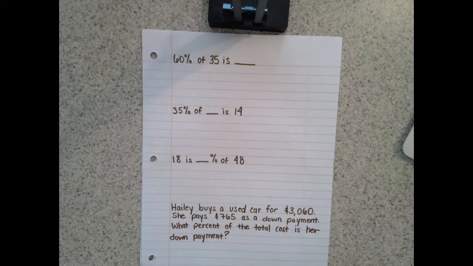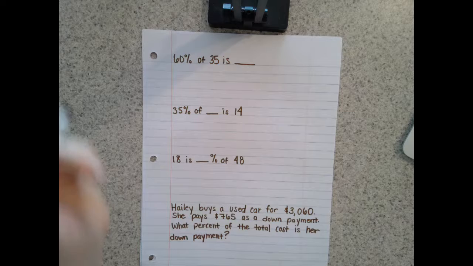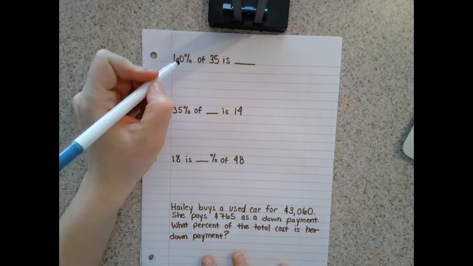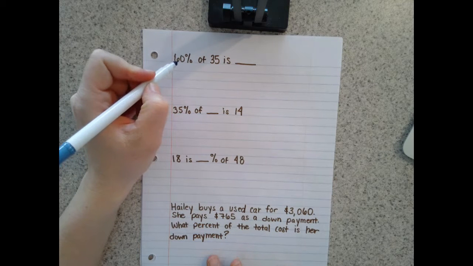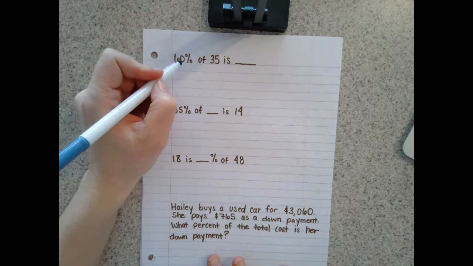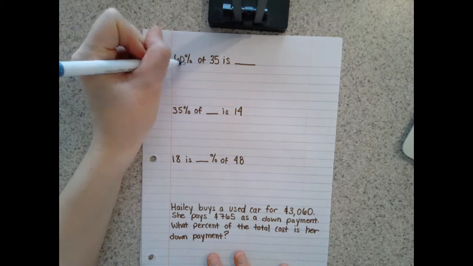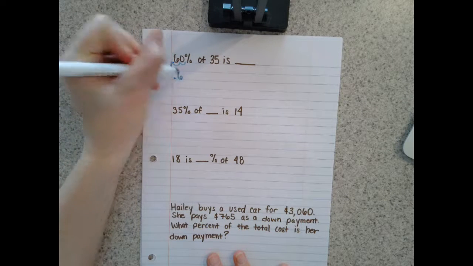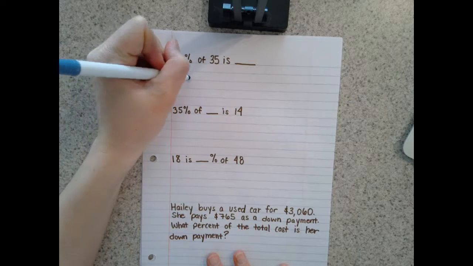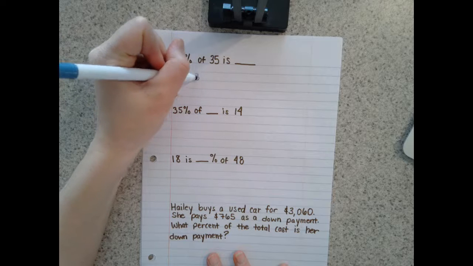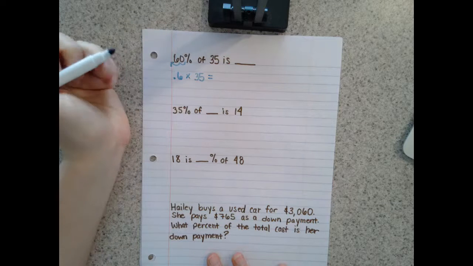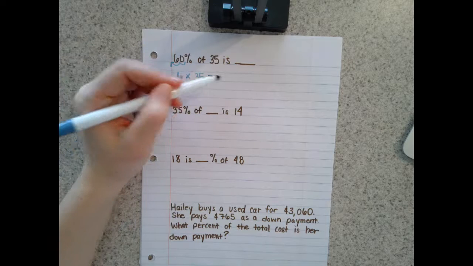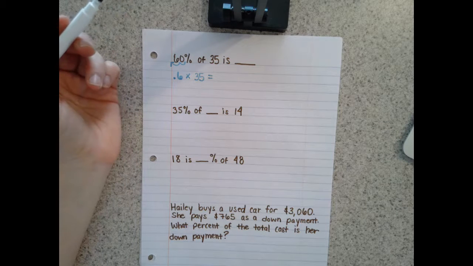60% of 35 is blank. Let's start by translating the words into math language. Now 60%, I'm going to have to make that a decimal before I can do any math work. 60% as a decimal is 0.6. Of means multiply. 35 is means equals. And then we have this blank that we could represent with a variable.